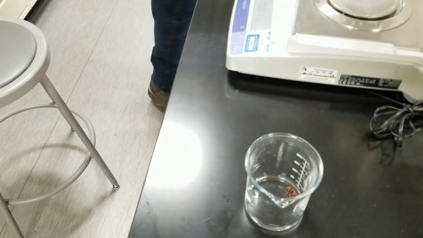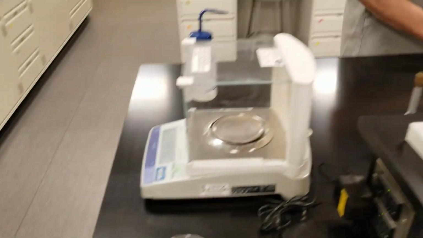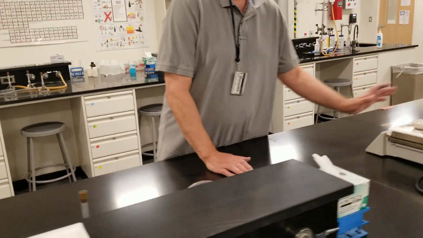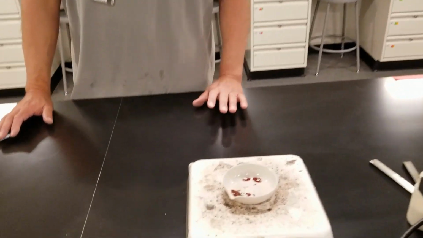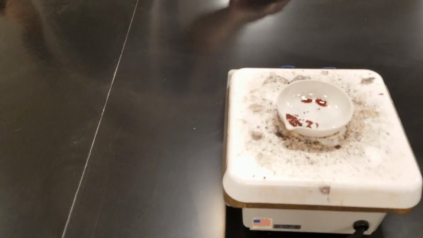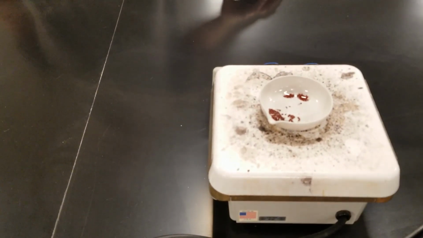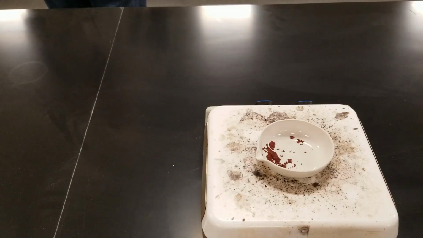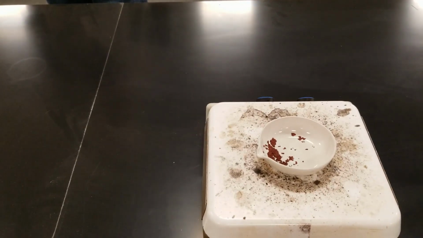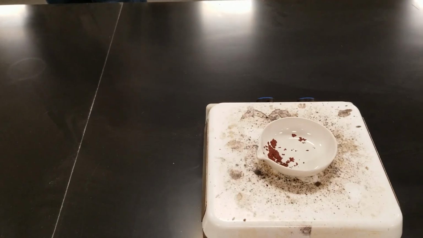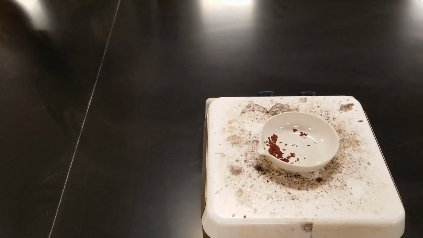We'll dry it by putting it on a hot plate over here. We'll let that sit on the hot plate until it's nice and dry. Some mild heating for a little bit, and we have a nice dry copper powder that we can then weigh.